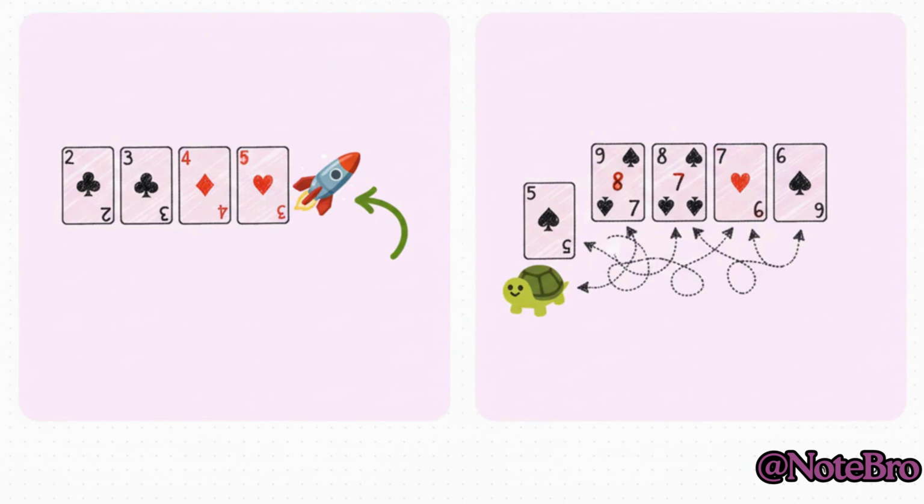And this slide right here shows you exactly why that happens. In the best case scenario, the array is already sorted. The algorithm just zips through, making one comparison for each element and realizing, hey, nothing to do here. Super fast. But in the worst case, a list that's perfectly reverse sorted, every single new element has to be dragged all the way to the front. It has to compare and shift past every single other element in the sorted section. That is a ton of work.